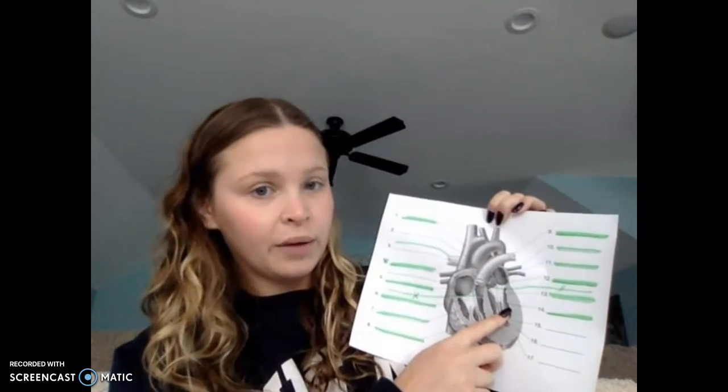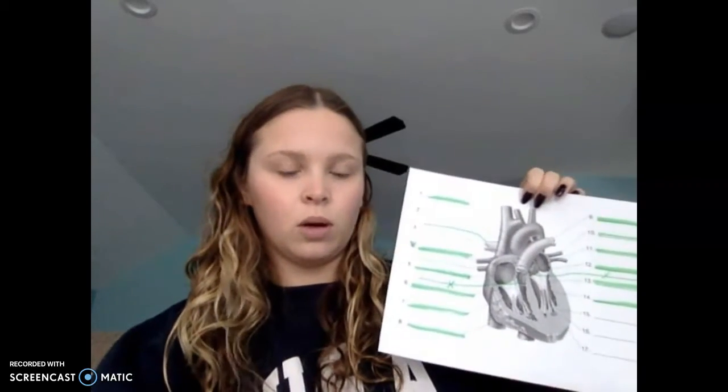I believe that covers it for the heart. Make sure I got them all. We know our lungs are right here, where the circulatory system goes so that the blood can be oxygenated and goes back to the heart.